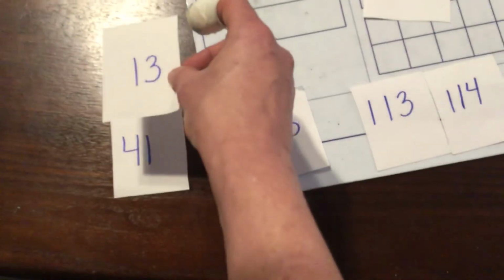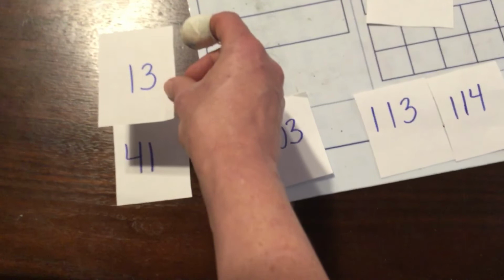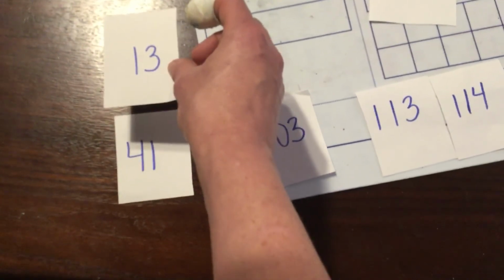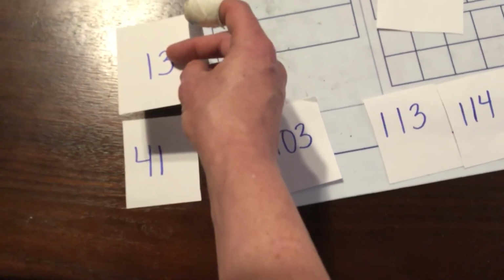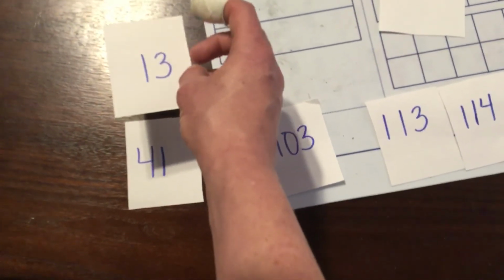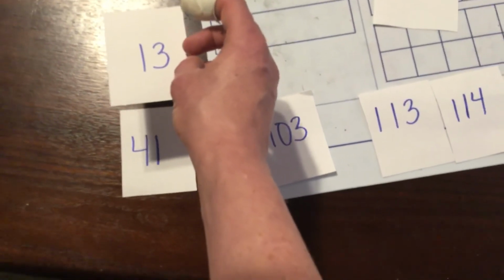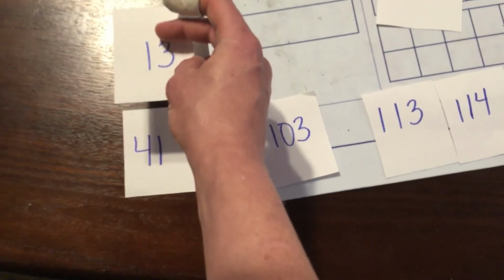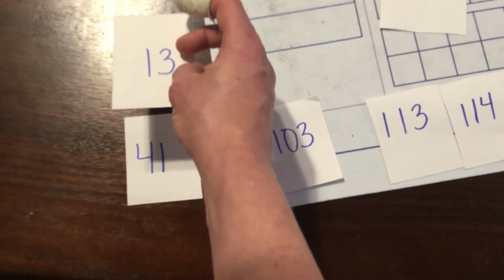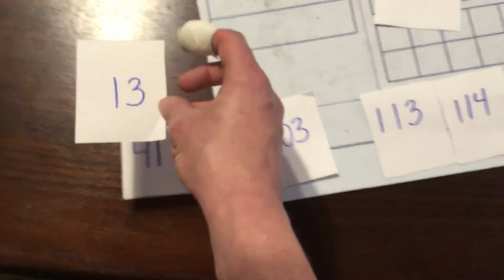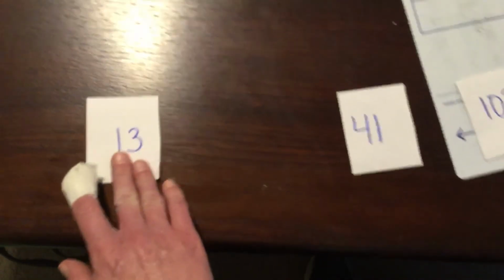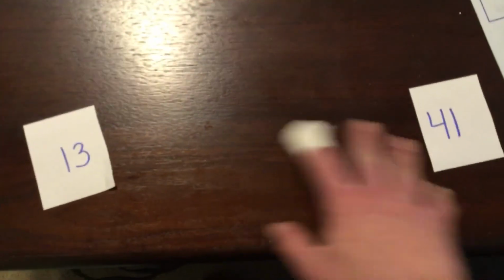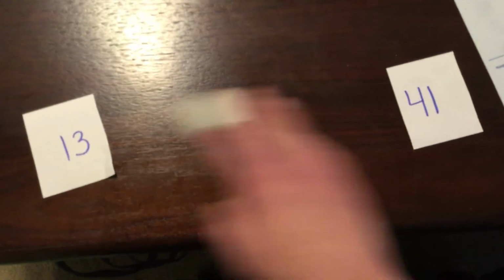Then we look at the numbers that have only tens and ones: 13 and 41. Looking at the tens place value, 1 is definitely smaller than 4. So 13 is the least, and it would be all the way at the end over here because there are 30 numbers in between.